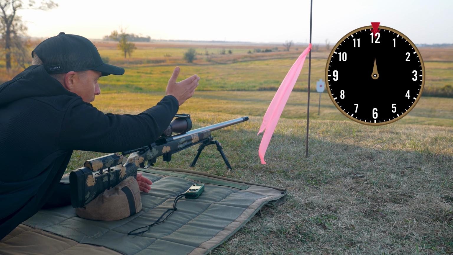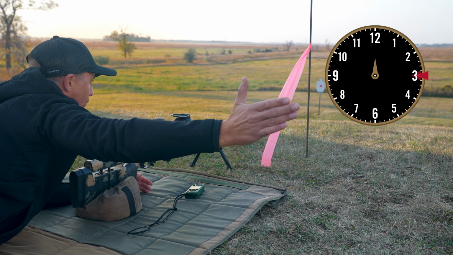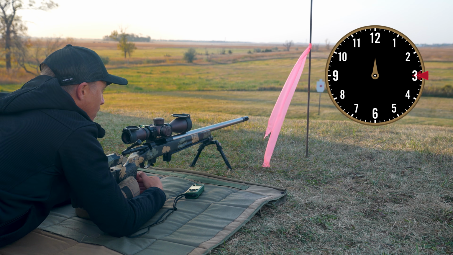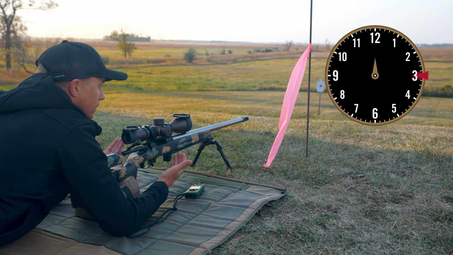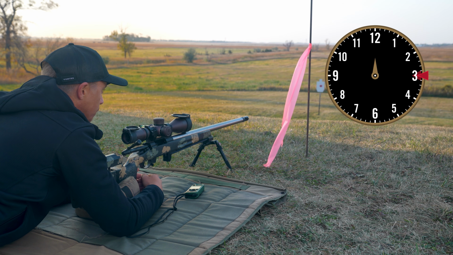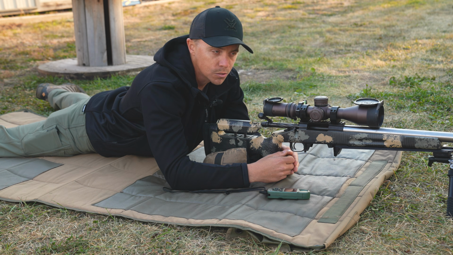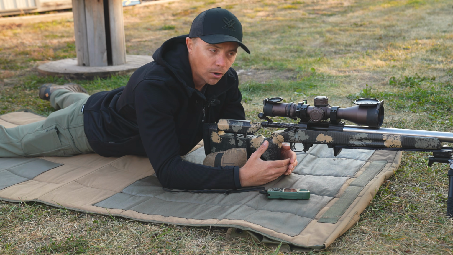So if it were to angle off into this direction, let's say it's a full value coming directly from my right, that would be a full value 3 o'clock wind. That's a 3 o'clock wind, whatever it might be. Let's just say 10 miles per hour. So I'm shooting at a target over here. That's my 12 o'clock. And I have a 3 o'clock, 10 mile per hour wind. So we reference the clock method in order to describe where the wind is coming from.